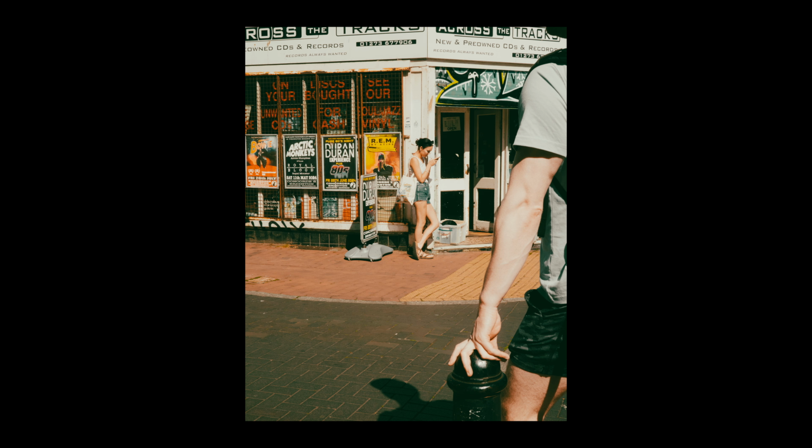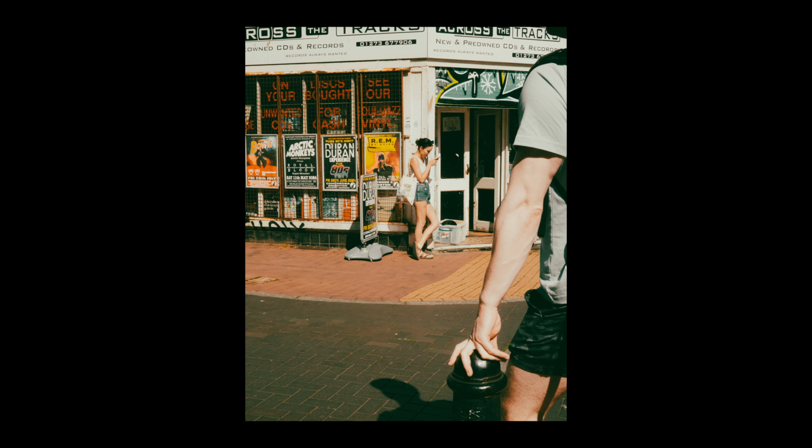This technique uses the foreground obstruction to create depth and direct the viewer's gaze, enhancing the composition by adding an additional layer and a touch of intrigue to the scene. I used this example just to show you that you can creatively use almost anything as an obstruction.